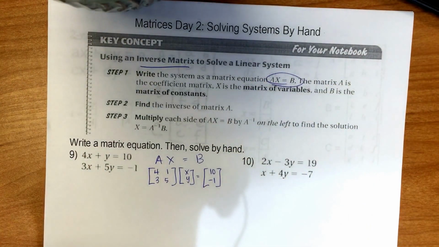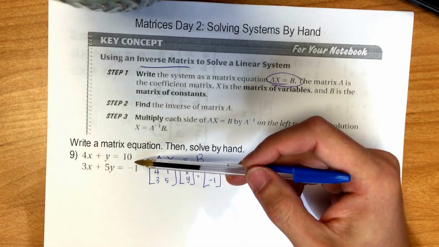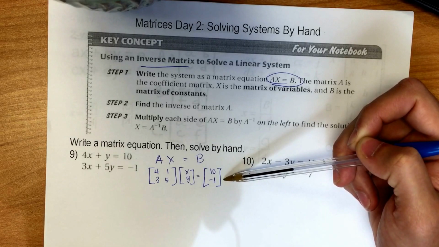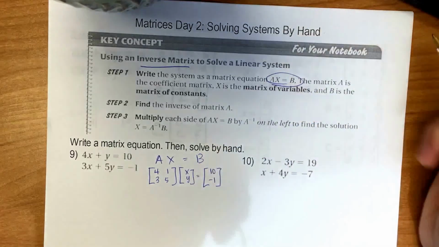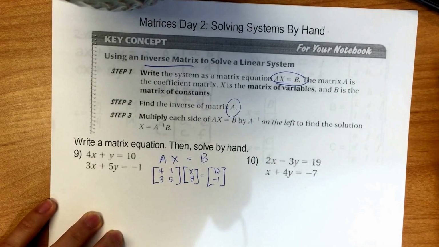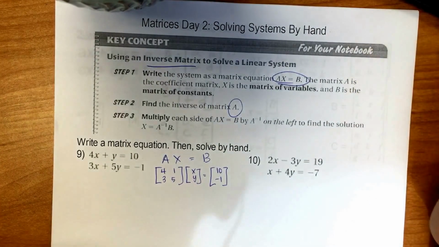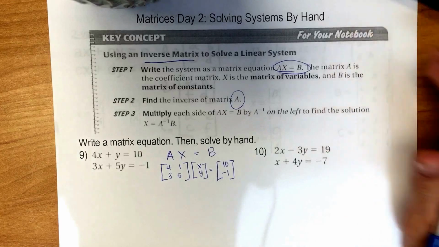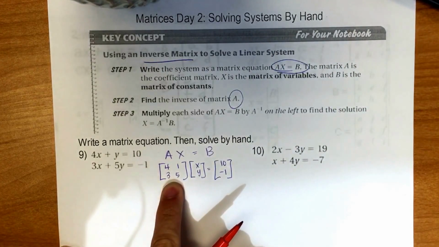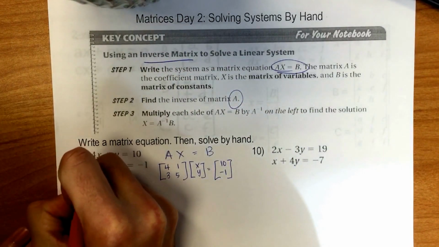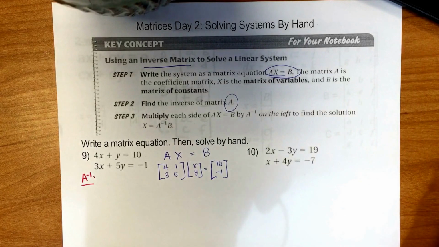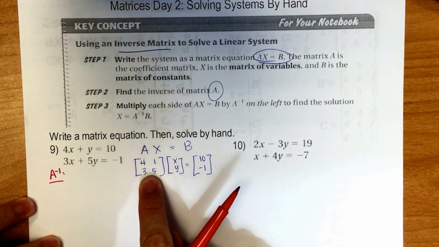So all we've done in the first step is take the original system of equations and write it as a matrix equation. Now, once you've done that, you are in step 2 going to find the inverse of matrix A. That's a process and a skill that we learned how to do in the last video. So this here is matrix A. If I want to find A inverse, there are steps that have to be followed. The first step, I have to find the determinant of this matrix.